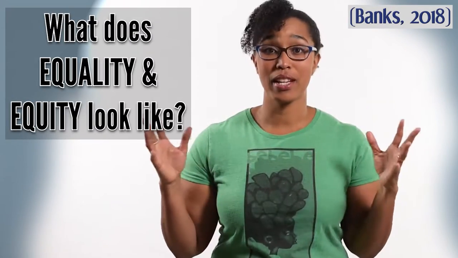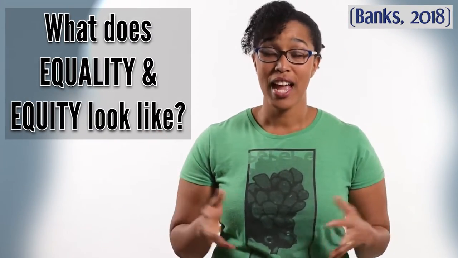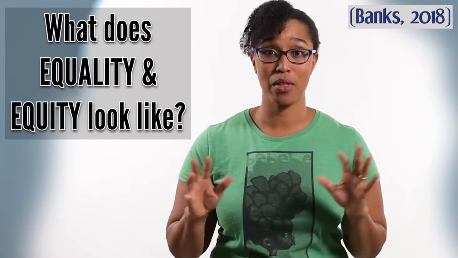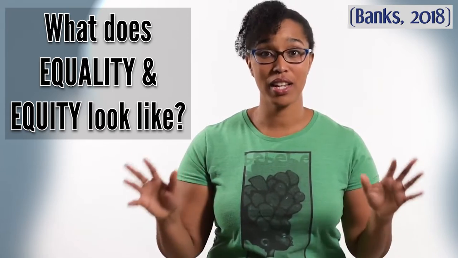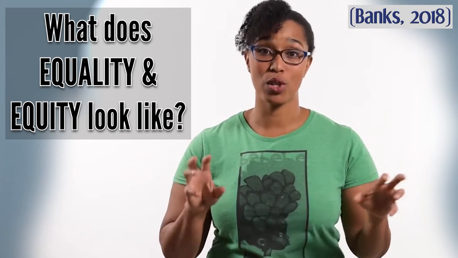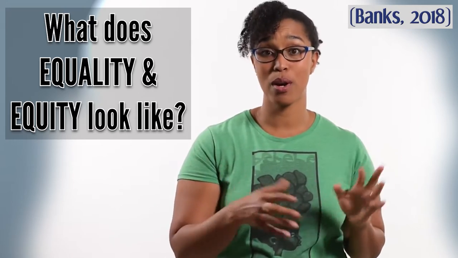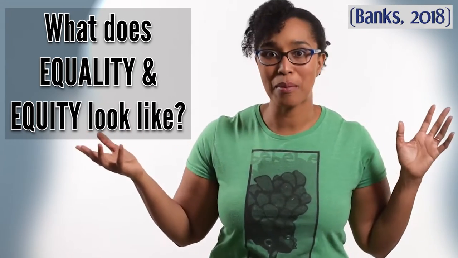When you're at that big concert or sporting event and you go to the bathroom, always a longer line for the ladies' room than the men's room. Equality would mean giving men and women the same number of stalls in their bathroom. Equity would mean offering the women's restroom maybe 3 times as many number of stalls.